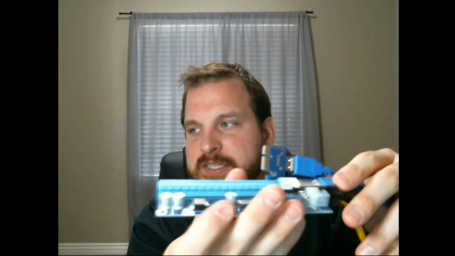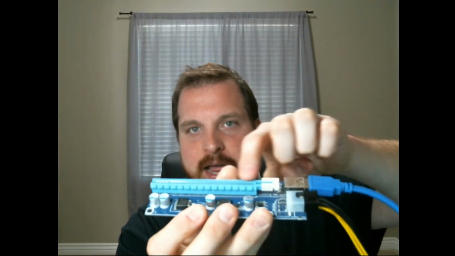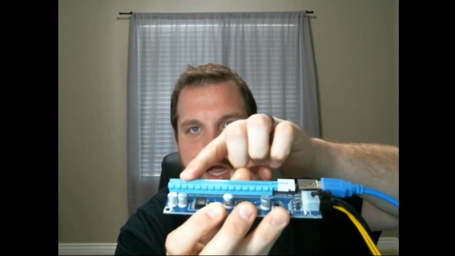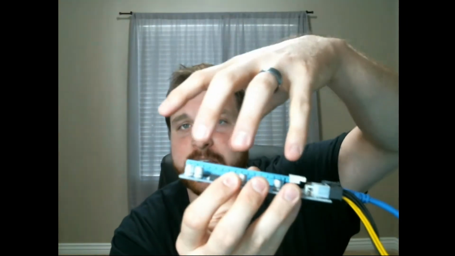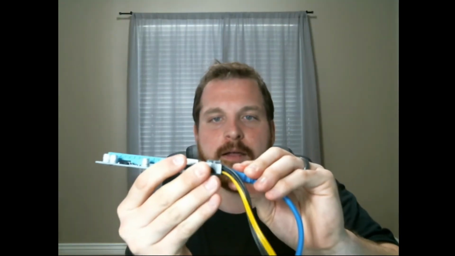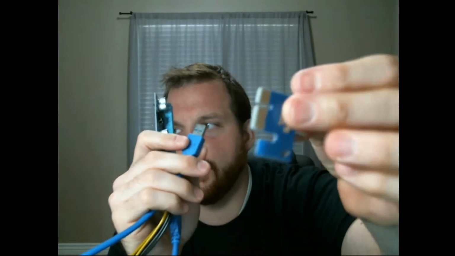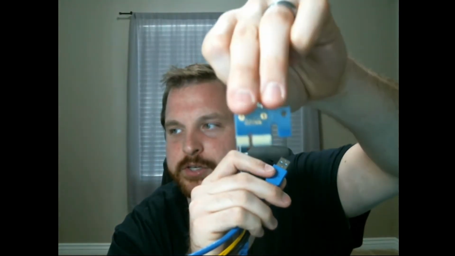So what they do is the video card sits, so you can see this is the long standard PCI Express slot that your motherboard was missing. They had those little mini ones. And you stick your video card in here, and you plug a USB right into this port right there. And then that USB has another adapter on the end right here. And this little adapter plugs right into the short PCI Express slot on your motherboard.